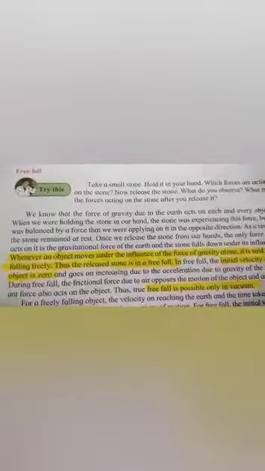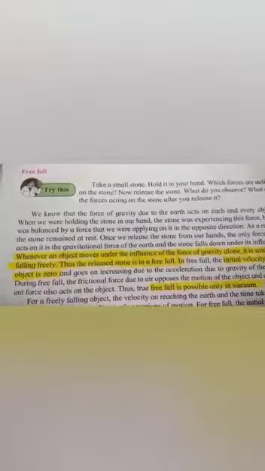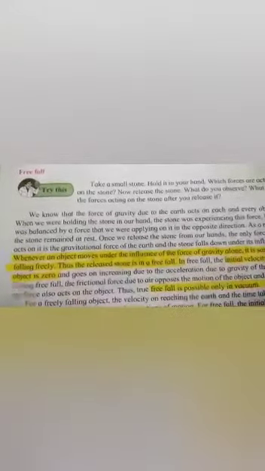Now, this is a very important definition which is often asked: what do you mean by free fall? We have to understand that any object under the influence of the force of gravity alone is said to be falling freely. That means there is no other force acting on it.